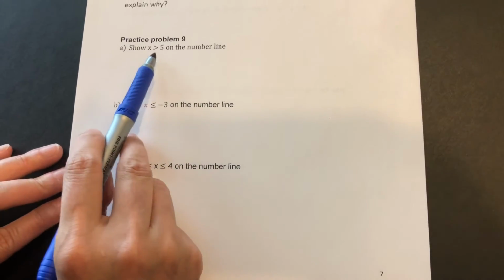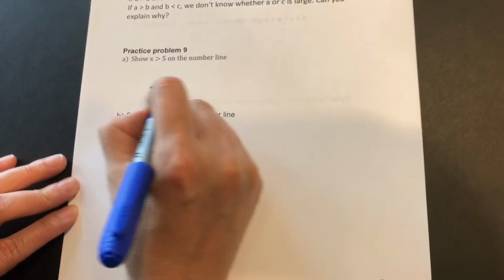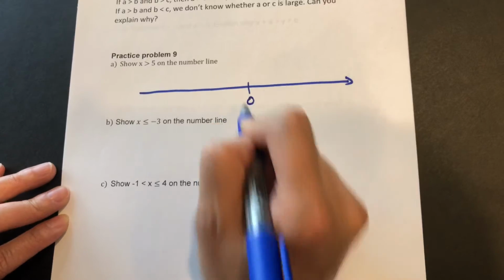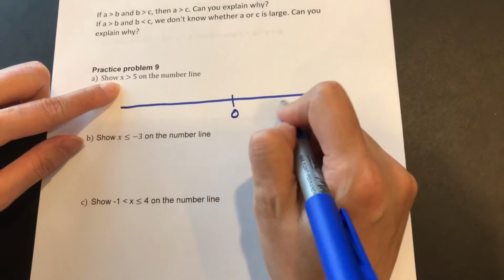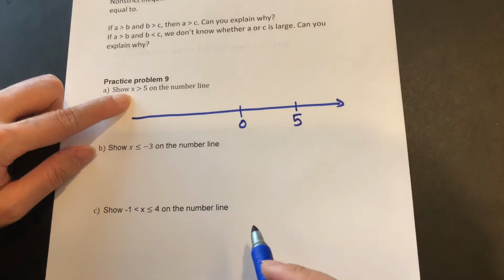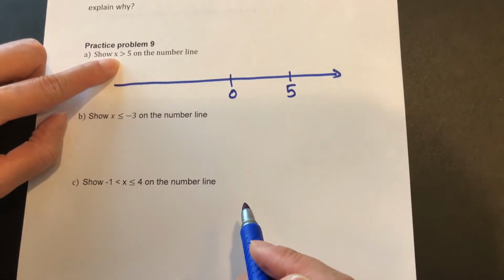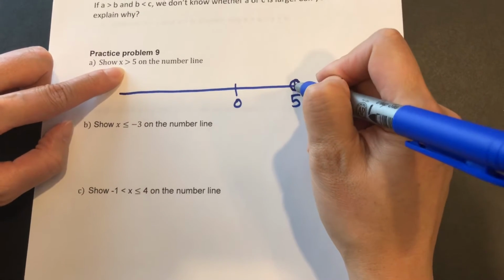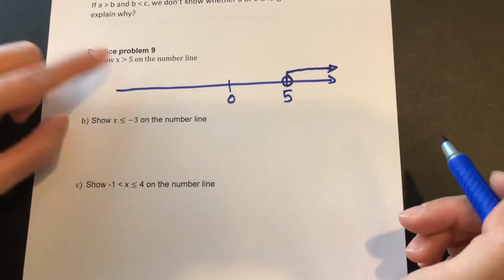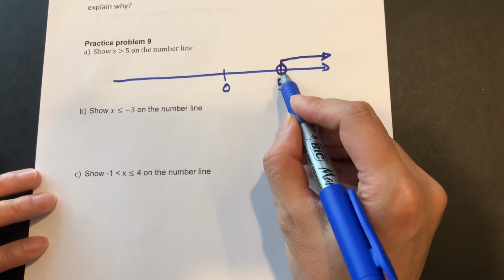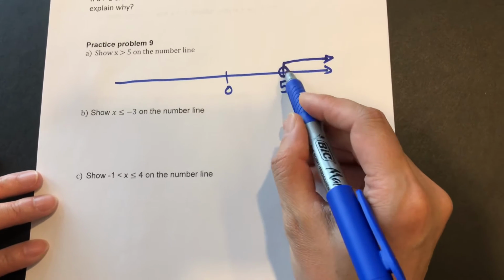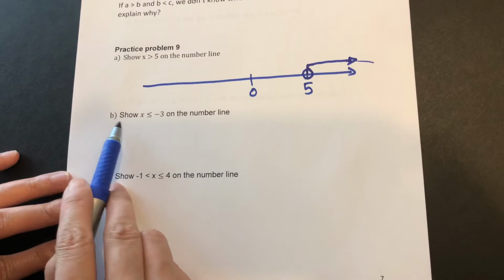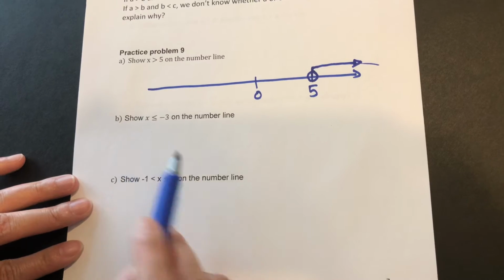A, show x greater than 5 on the number line. What is the number line? We showed this before. This is the axis. This is going bigger, so you have 0 in the middle. X greater than 5, 5 is on the right side of 0. X greater than 5, x is not equal to 5. So we draw a hollow circle around 5 and with an arrow like that. So x greater but not equal to 5, with a hollow circle indicating it is not including 5, and going to the right side.